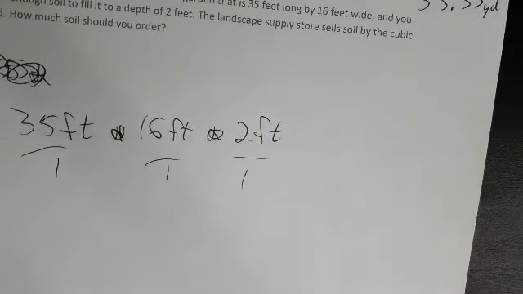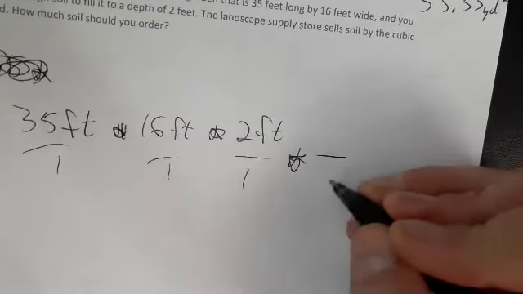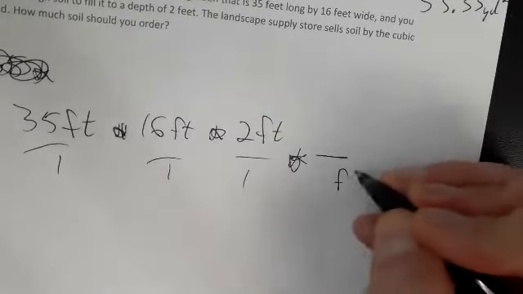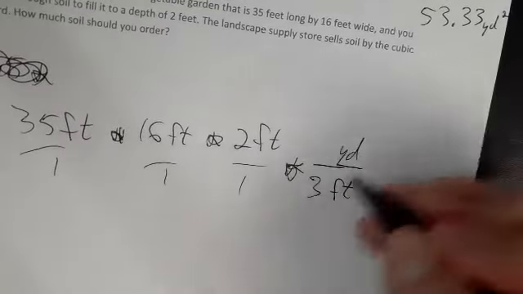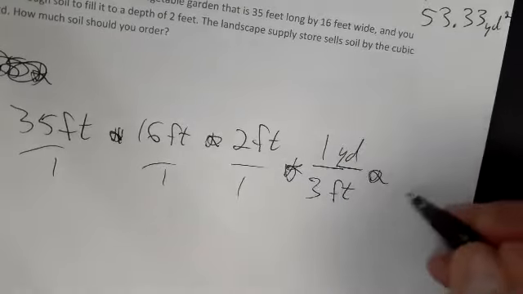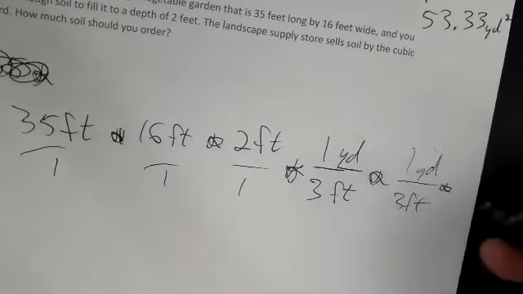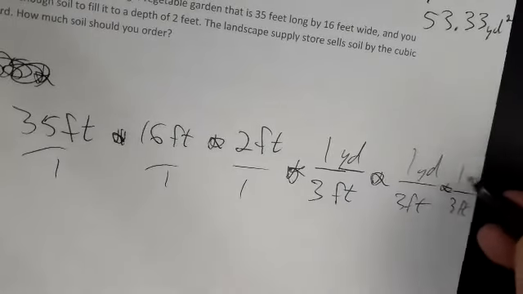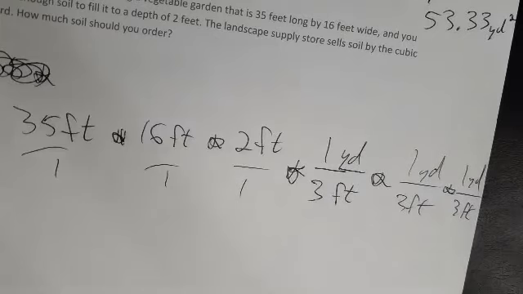But we need to cancel out feet to yards 3 times. And so, like I said, it should look very similar. We have feet that we want to get rid of, and we want to go to yards. So we're doing 3 feet for 1 yard, 3 feet for 1 yard, and we're doing the same thing here, 3 feet for 1 yard. Barely got enough room to squeeze it on there, but there it is.